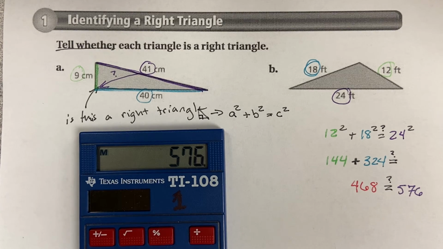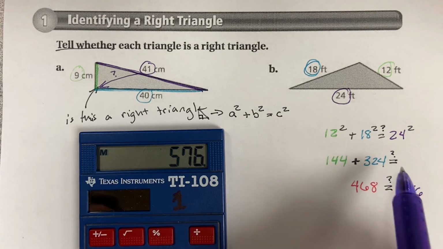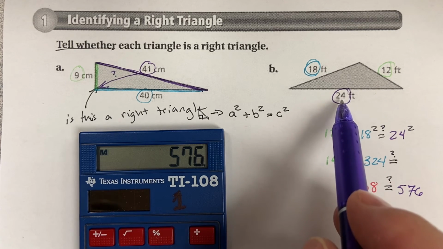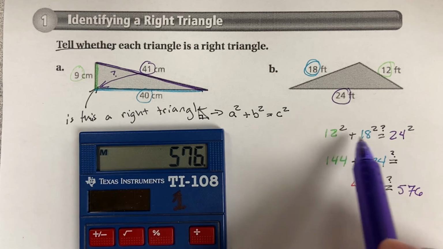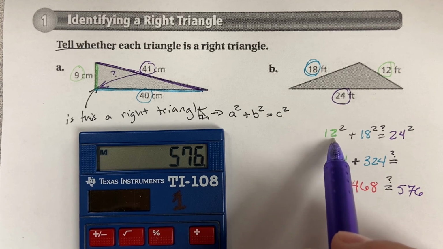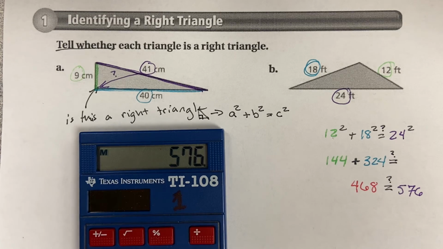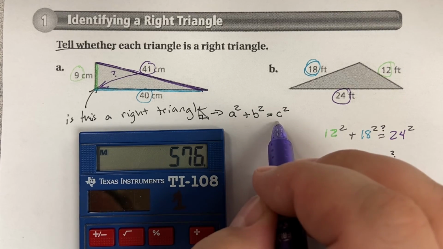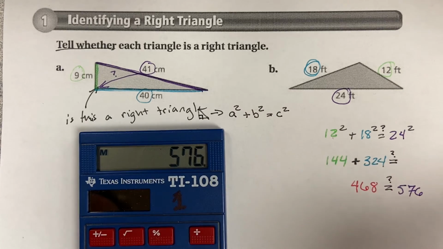So here, I can say that this is not a right triangle because our largest number, the hypotenuse squared, does not equal the sum of the squares of the other two sides. That's another fancy way of saying that our largest number, when we squared it as C, did not equal A squared plus B squared. So those are two different ways of wording the same answer.